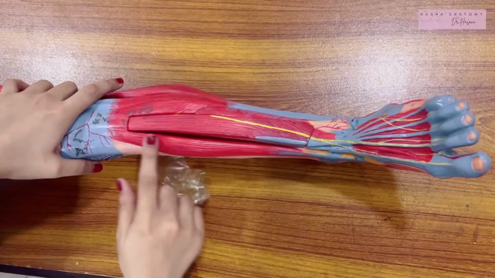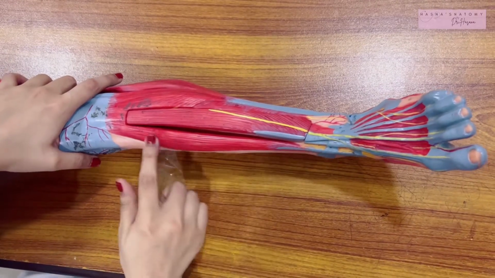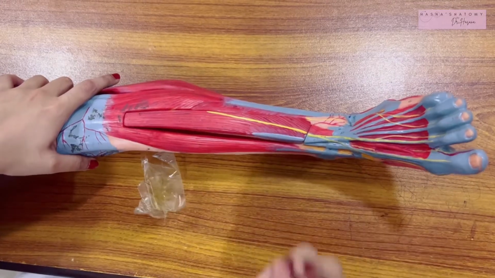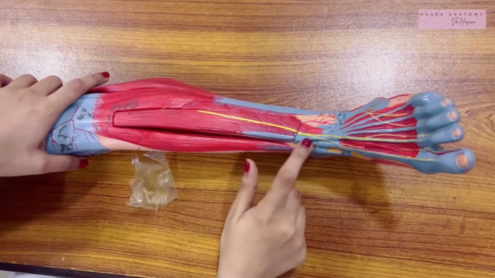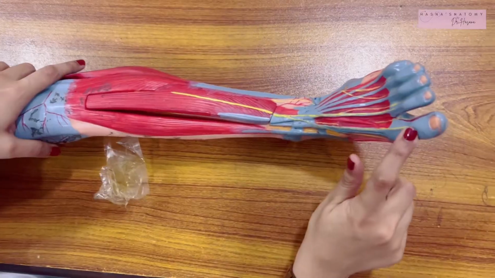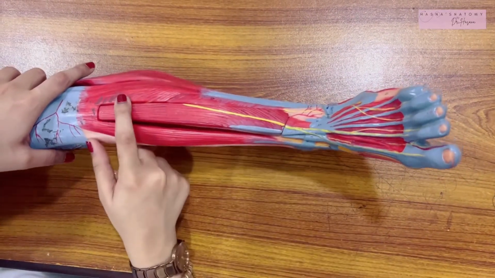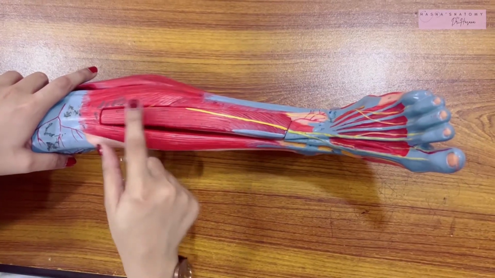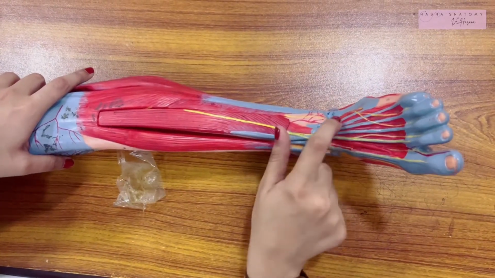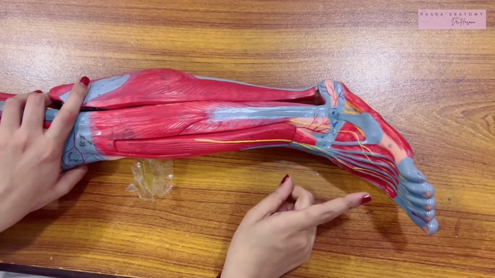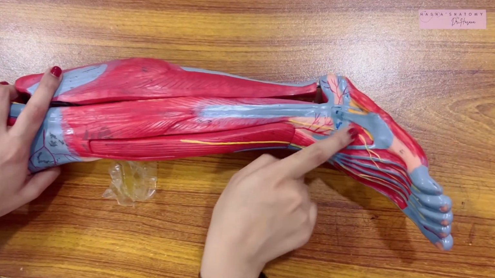So the first thing you see, the medial most muscle, is going to be the tibialis anterior. Then you're going to see the extensor hallucis longus. You can see the tendon of extensor hallucis longus right over here. Then we have, going a little laterally, this entire muscle over here, the extensor digitorum longus. You can see that this is splitting into 4 tendons. The next muscle of the anterior compartment is the peroneus tertius. You can see it right here, this area right here.